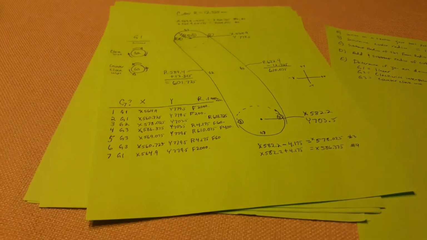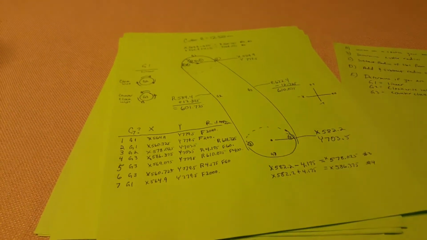So that's in a nutshell how I made this curved slot without cutter comp.